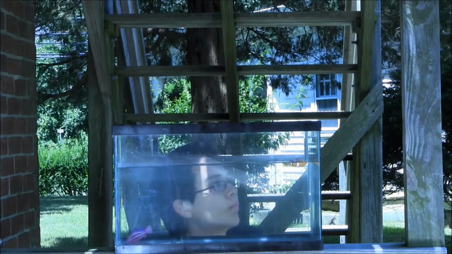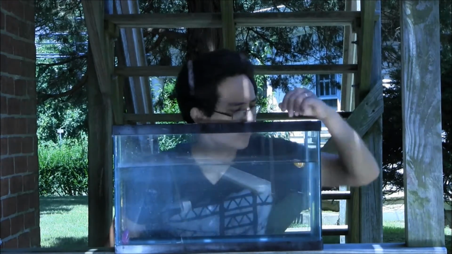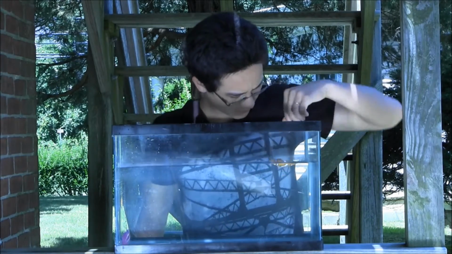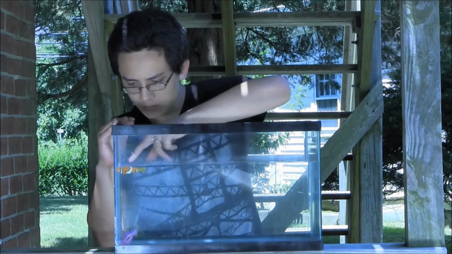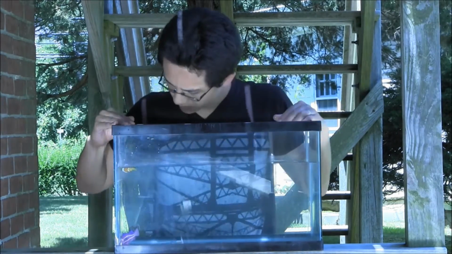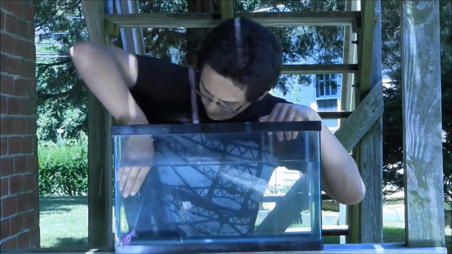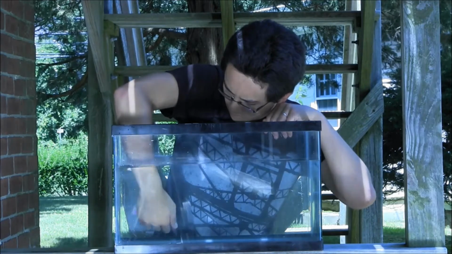I love my fish. But wait, what's up with my fish? It seems to be swimming all right, but it won't go down, not even if I push it. And hey, what's up with that one? It seems to be stuck down at the bottom.